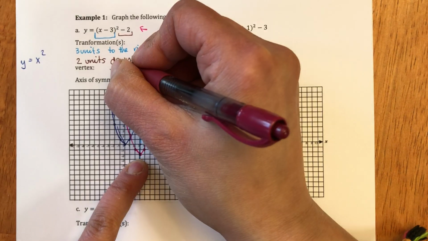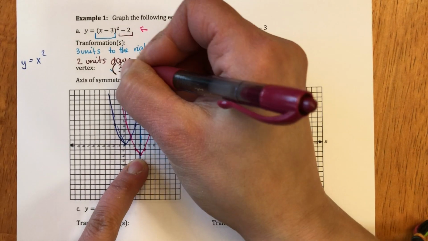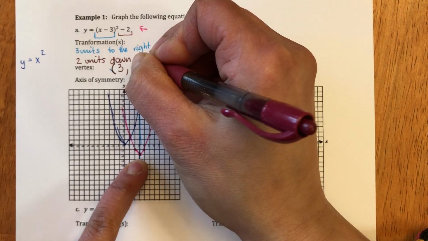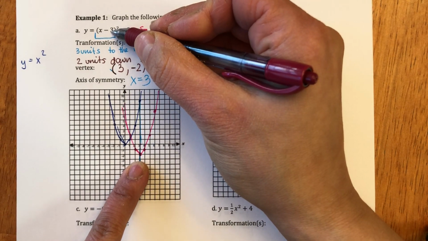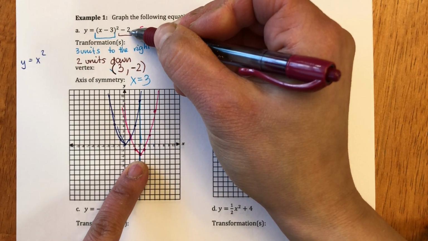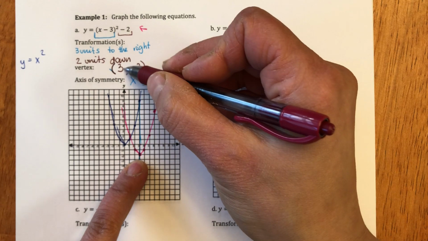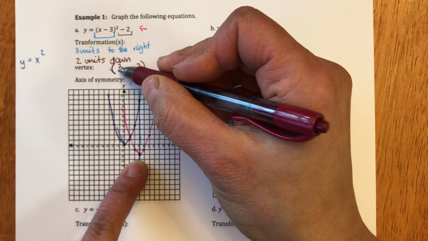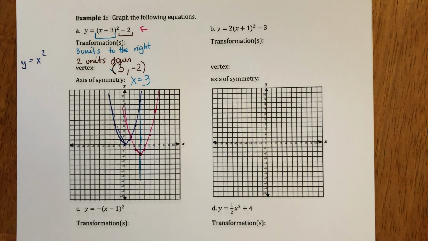The x coordinate is 3 and the y coordinate is -2. Notice, this is your 3, this is your -2. Again, 3 is the x coordinate of the vertex. A lot of repetition here, a lot of patterns you need to notice.